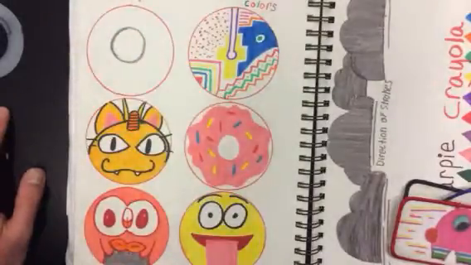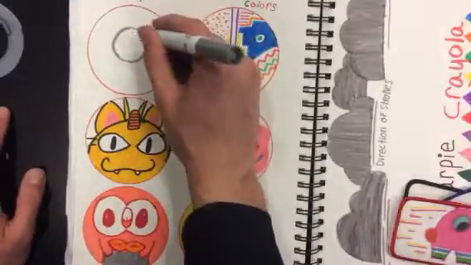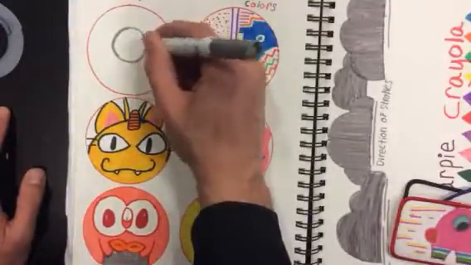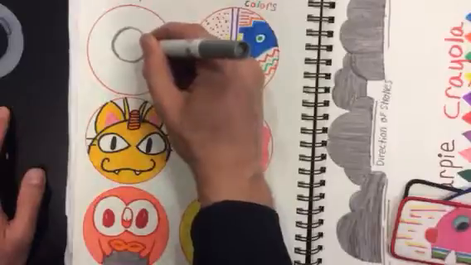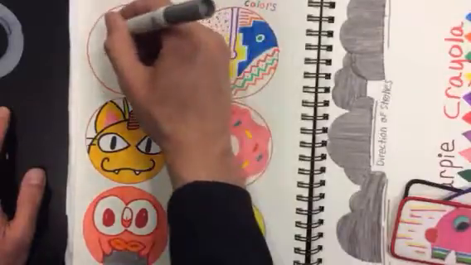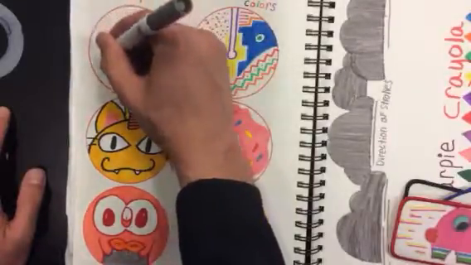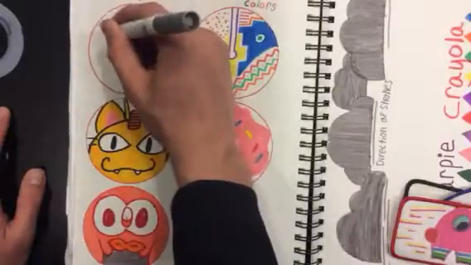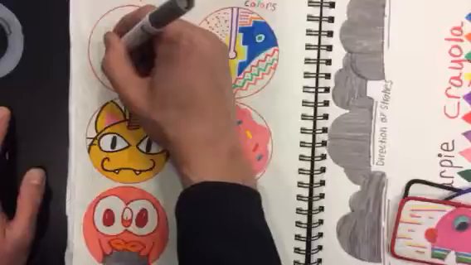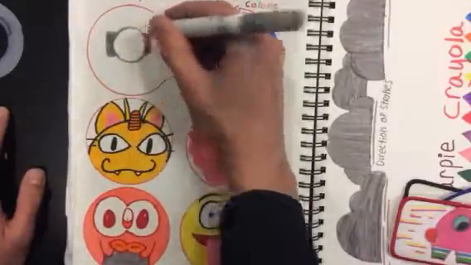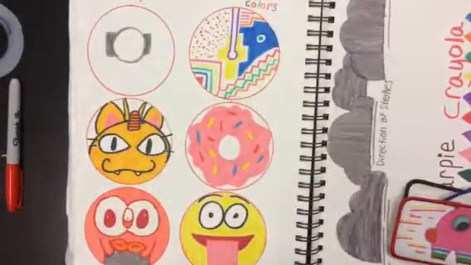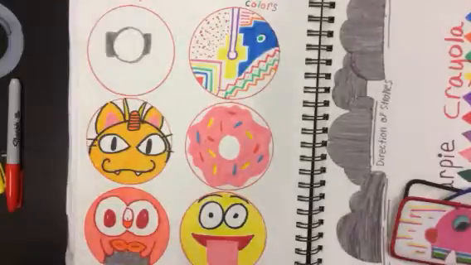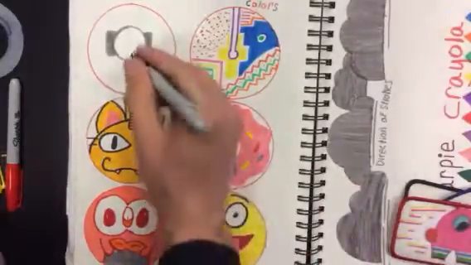So I'm going to start right there, and then it's going to have 2 gray metal pieces on either side of that goggle. Like that. Then I know it's going to have an eyeball right in the middle.